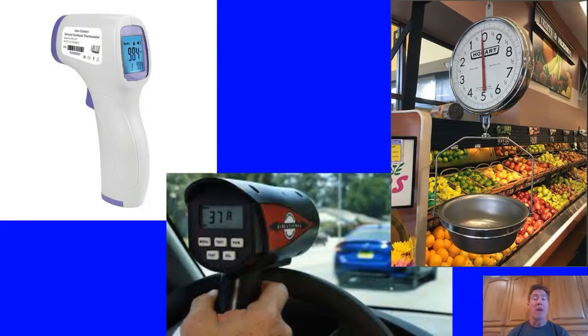So here are some common measuring things. This is a thermometer to measure temperature. Here is a radar gun to measure speed. Here is a grocery scale to measure weight. So lots of ways that we can take measurements, lots of different instruments.